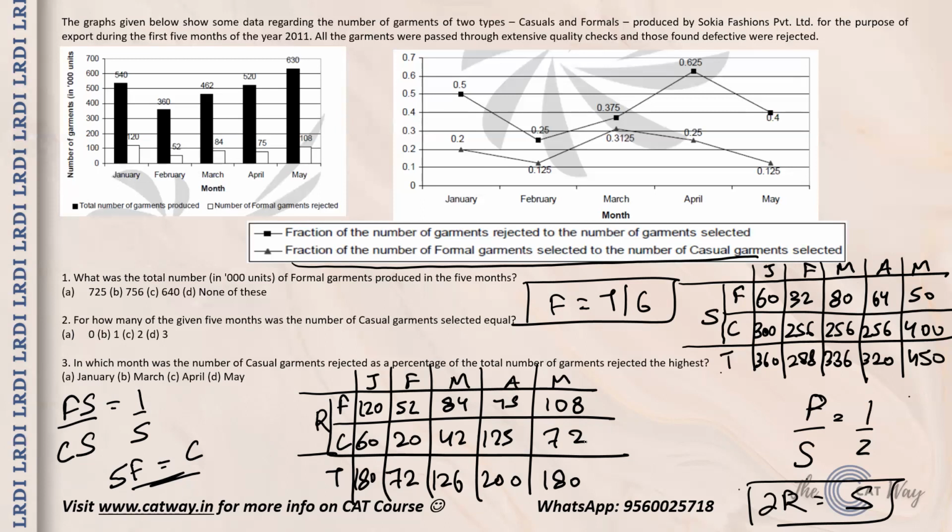Now move to the questions. So what is the total number of units of formal garments produced in 5 months? So formal garments produced in 5 months is basically all the selected and the rejected ones. So selected में formal का sum is 60 plus 32 plus 80 plus 64 plus 50, and rejected में formal का sum is 120 plus 52 plus 84 plus 75 plus 108, that is 725. So 725 units were produced.